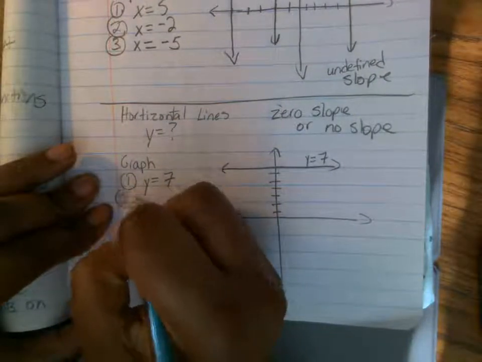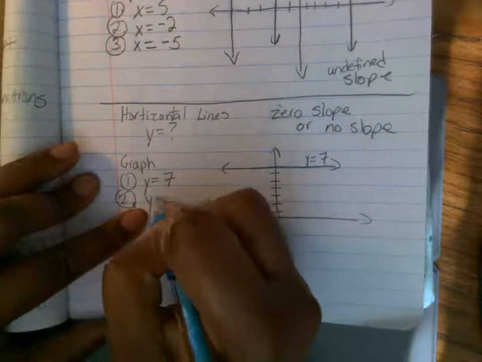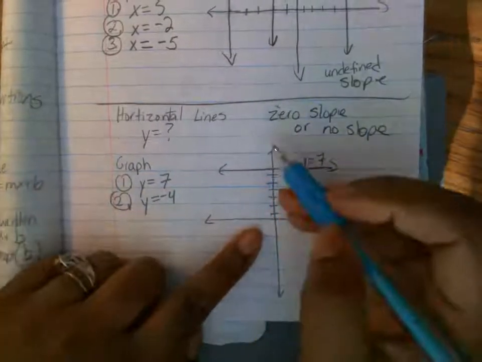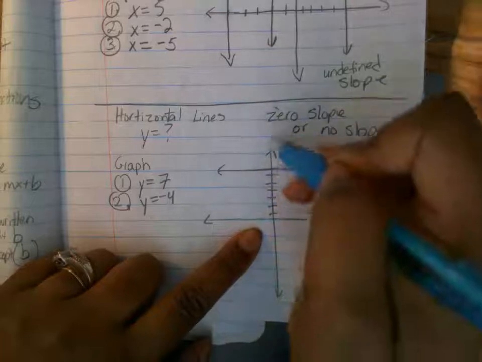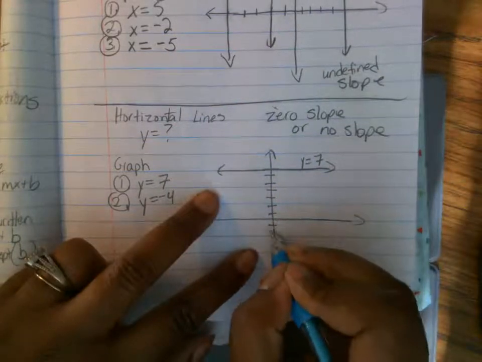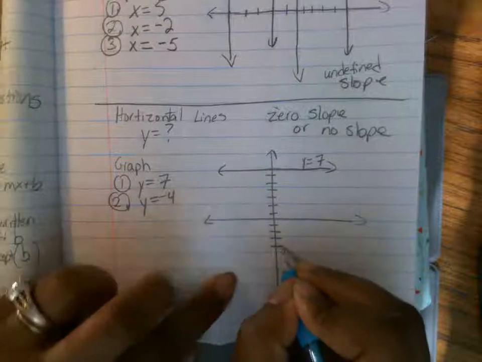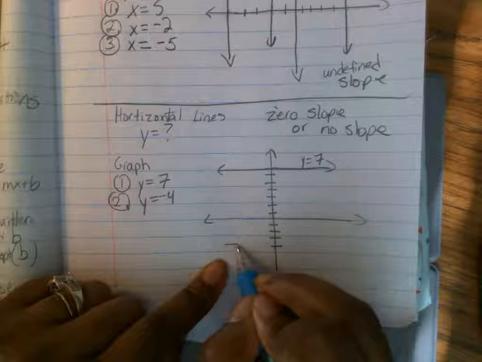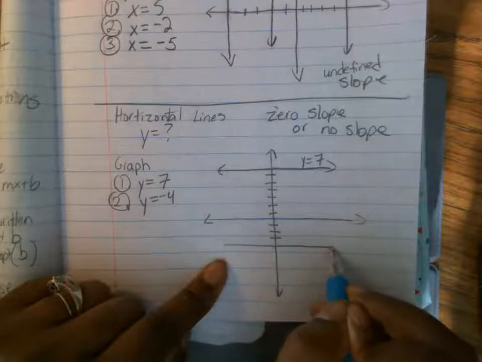The second one is going to be y is equal to a negative 4. So now we're going to find negative 4 on the y-axis. So this is 0. We go down 1, 2, 3, 4. This is negative 4 on the y-axis, and we draw a line through negative 4 on the y-axis.